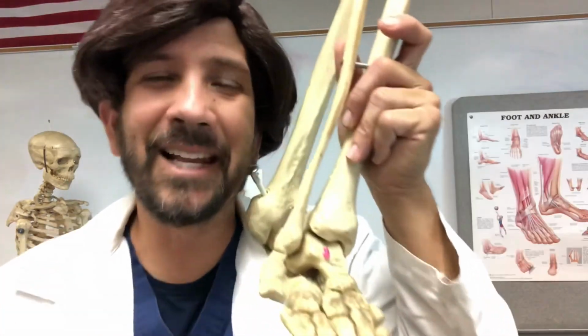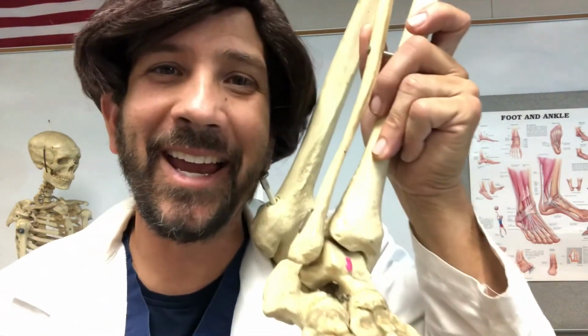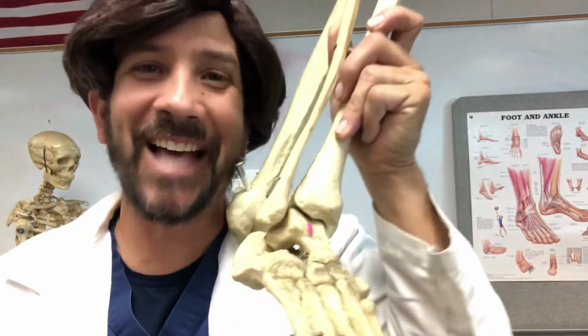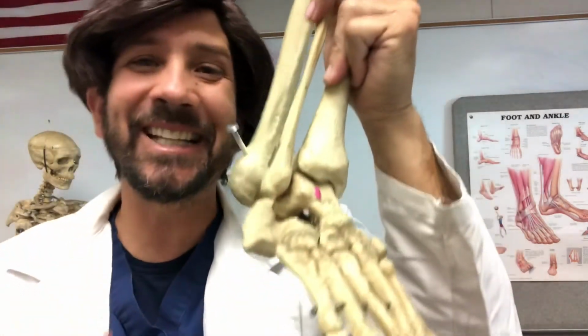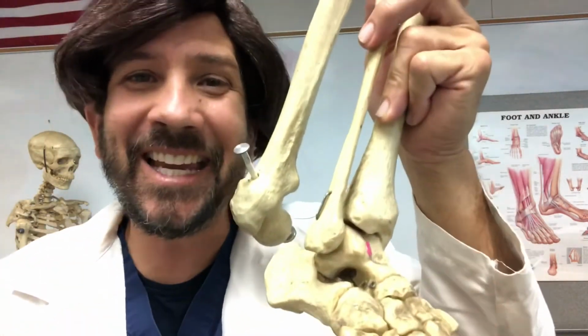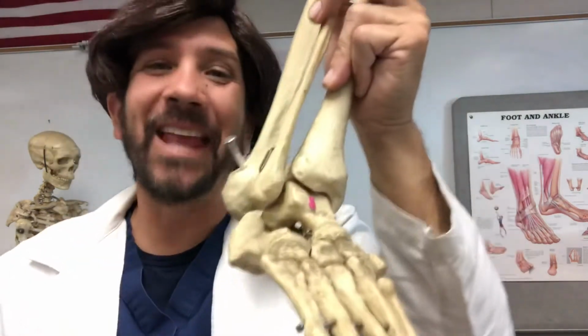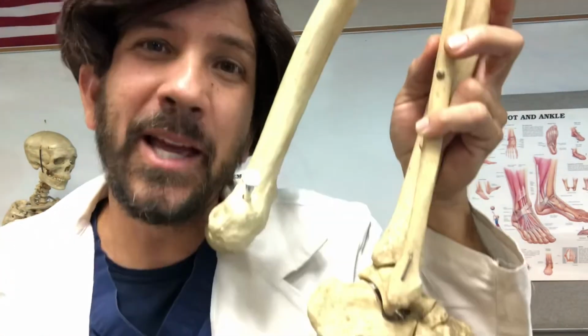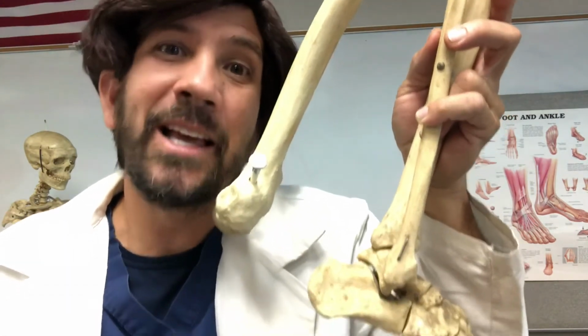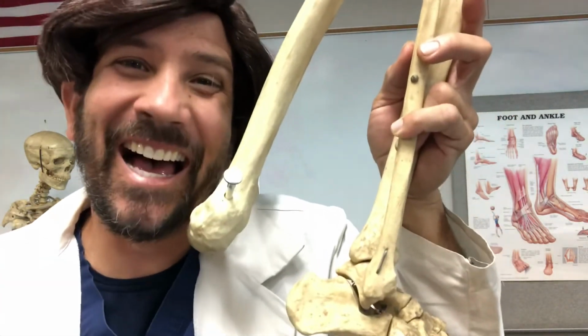Haha. And the last bone to learn today in Dr. Talus's class is the calcaneus. And the calcaneus is also considered the heel bone. And the heel bone is very important for many reasons, including making sure your shoes slip on right.